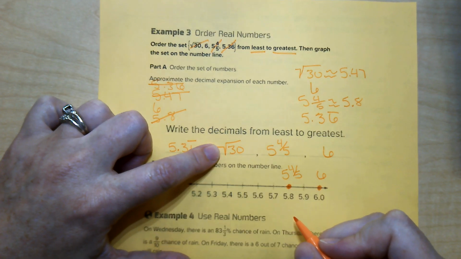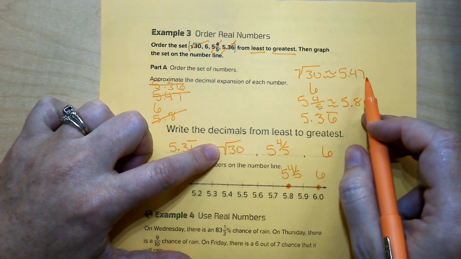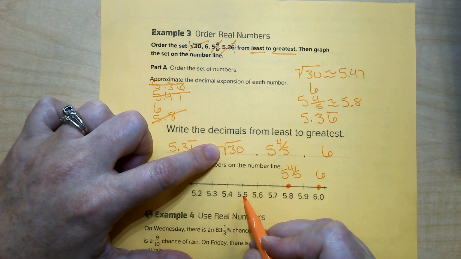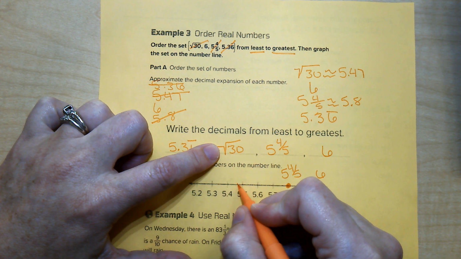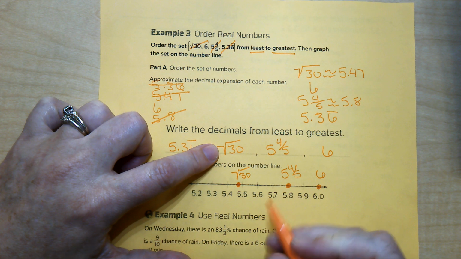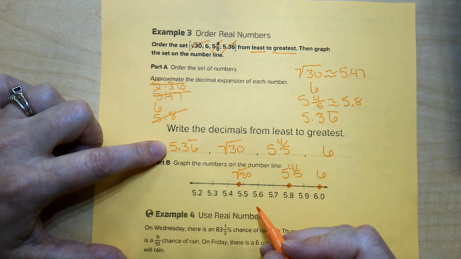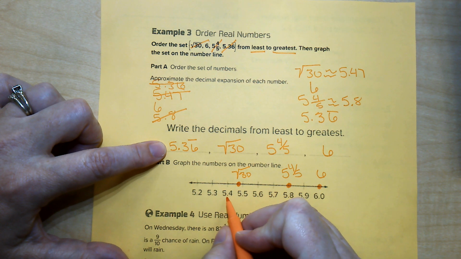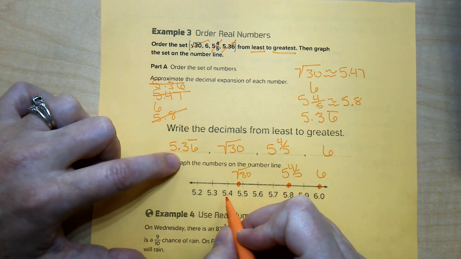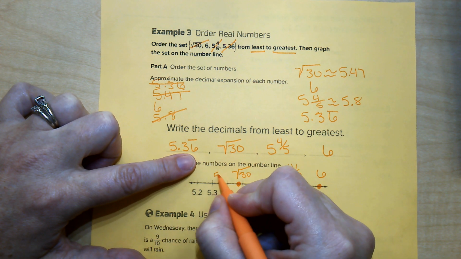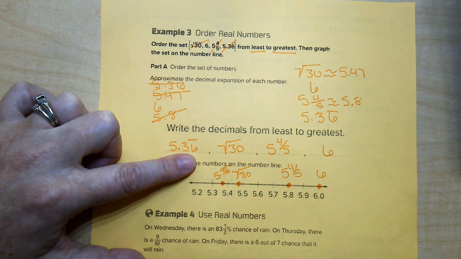The approximate square root of 30 was 5.47, so it is somewhere between 5.4 and 5.5, and it's closer to 5.5 than 5.4. Last one was 5.36 repeating. It goes between 5.3 and 5.4, closer to 5.4.